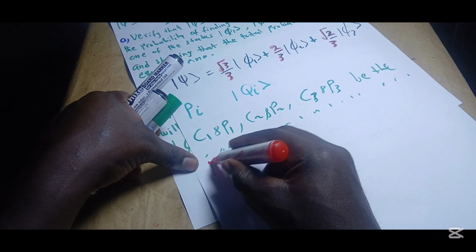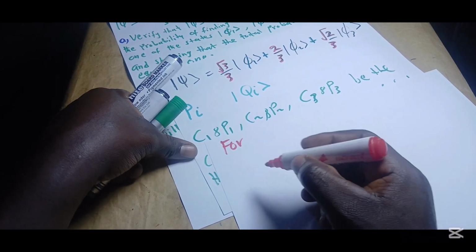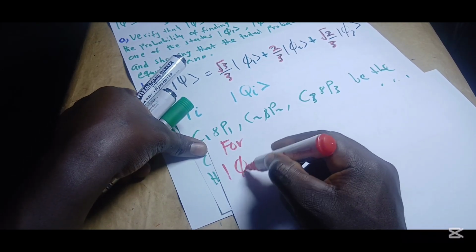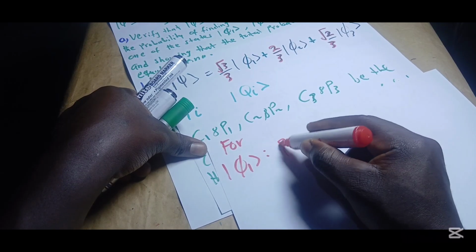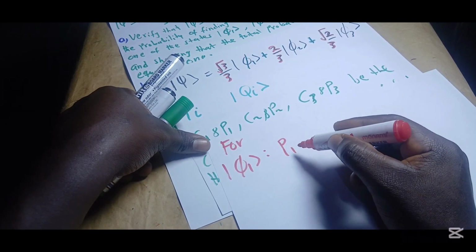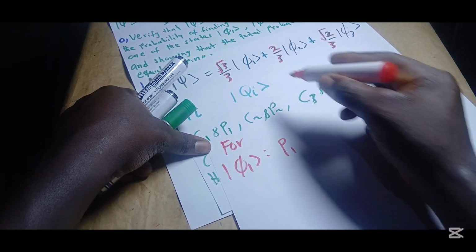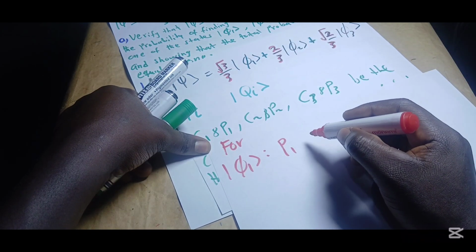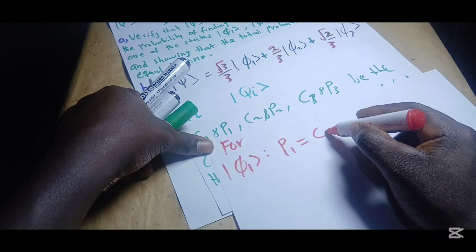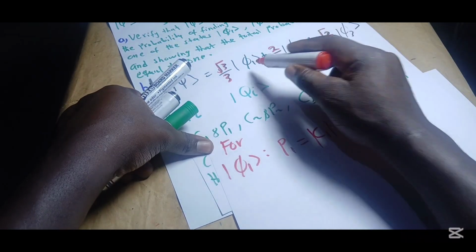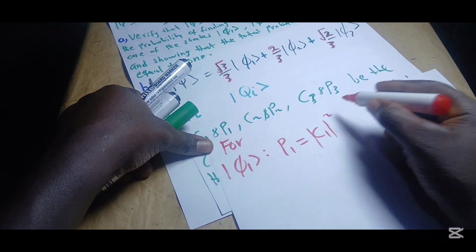So now for state phi 1, the probability of finding the particle in state phi 1 will be equal to the absolute square of the coefficient of phi 1, right?